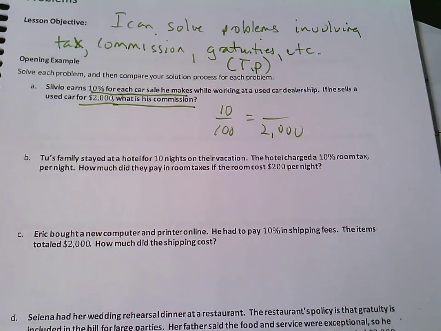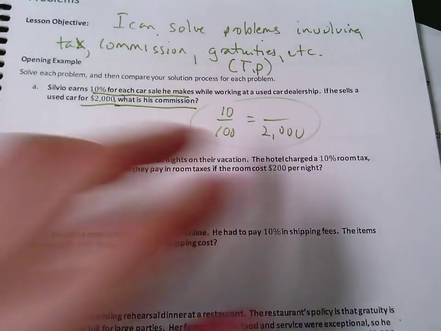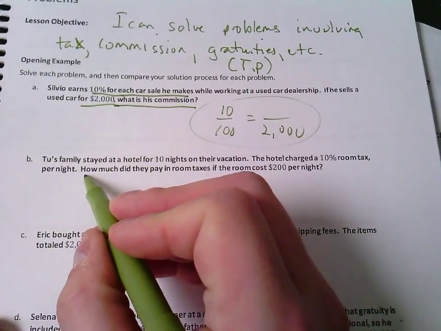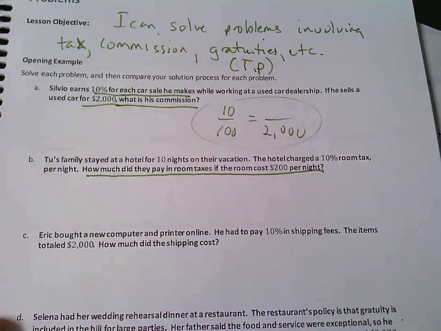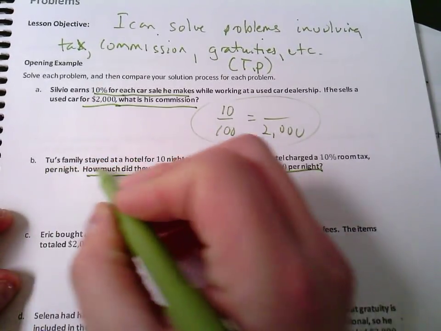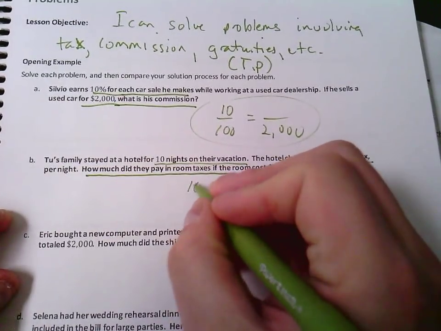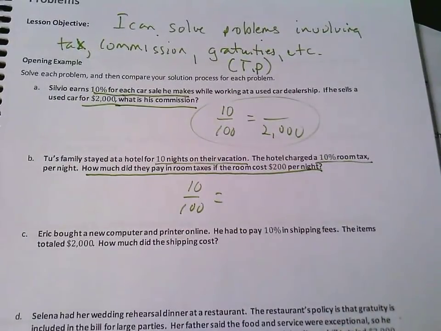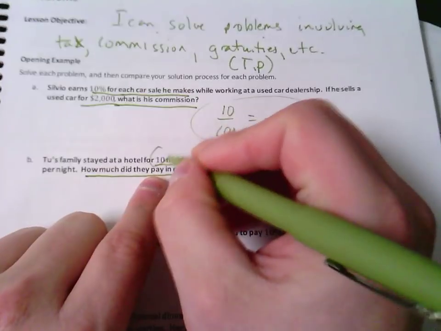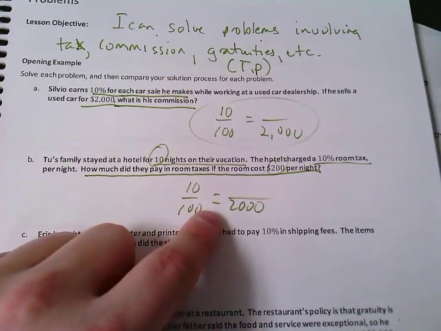Right? So this proportion, of course, I know you can solve the proportion from there. In scenario B, how much did they pay in room taxes if the room was $200 per night? Tu's family stayed at a hotel for 10 nights on their vacation. The hotel charged 10% tax. So, once again, it's a similar scenario where you're taking 10% of the amount. Now, this one we do a little bit of math here. You're staying for 10 nights at $200 per night. It's $2,000. So it's the same as up above. You're taking 10% of $2,000.